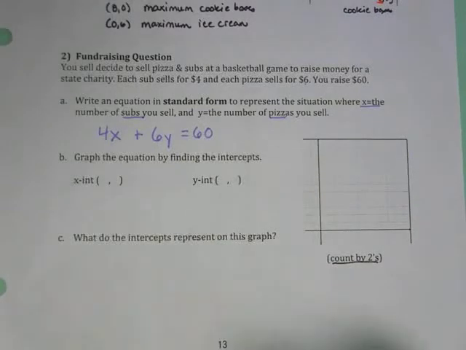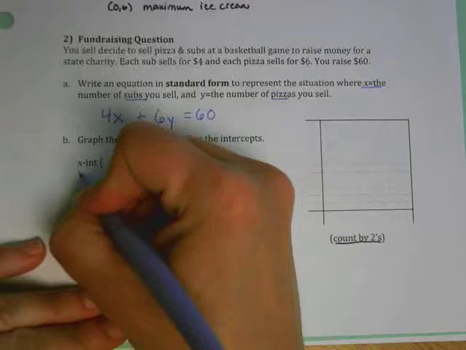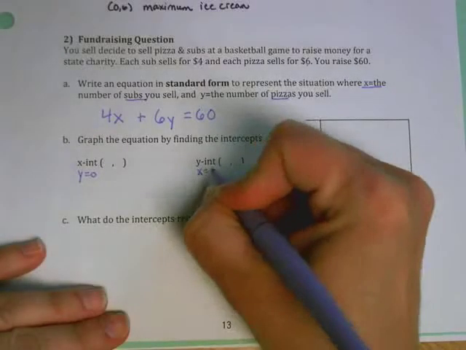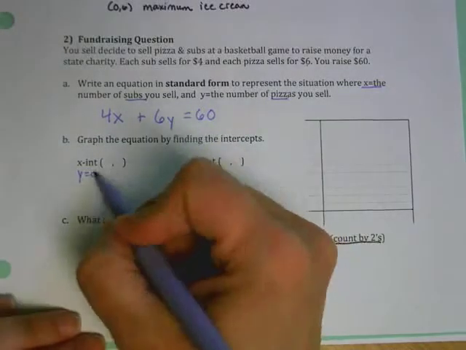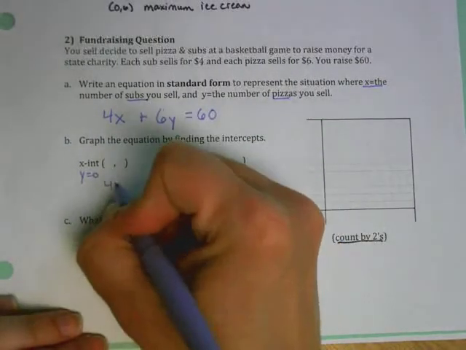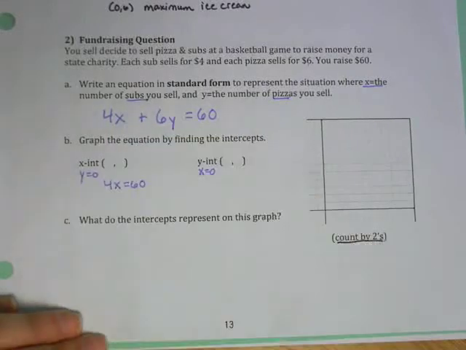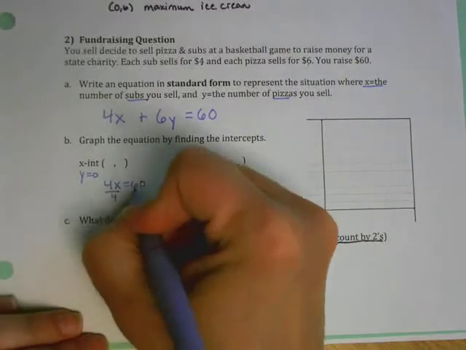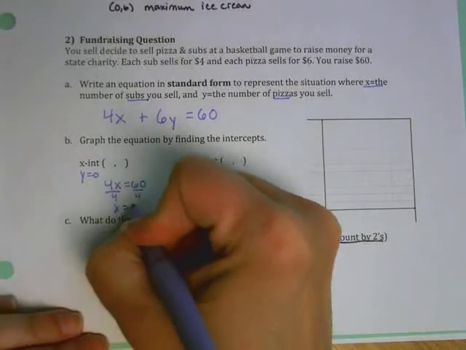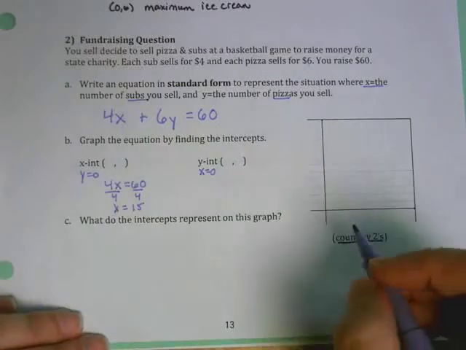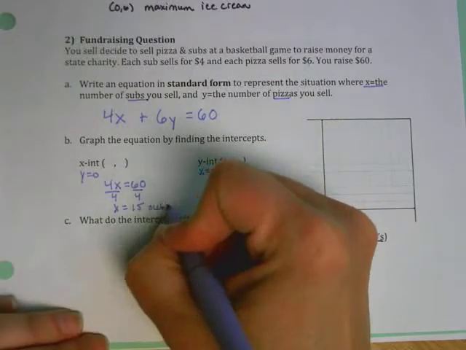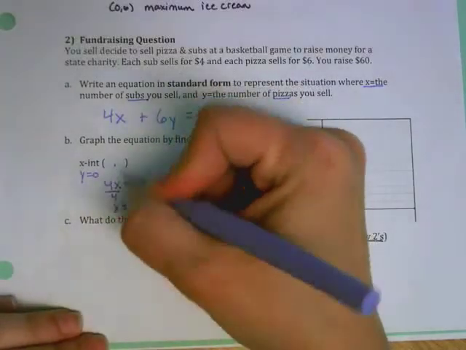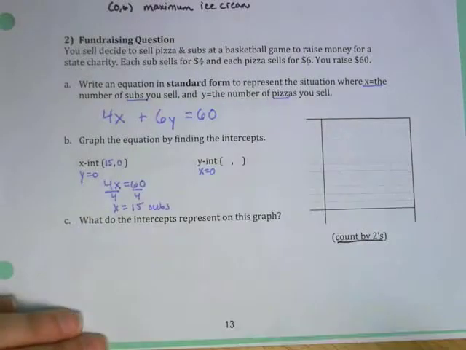Let's find our intercepts so that we can graph this equation. The x-intercept is y equals 0, y-intercept is x equals 0. If I plug in y equals 0, that term goes away. I end up with this. So I'm going to divide both sides by 6, and I get that x equals 15, and my x was my subs. So this is 15, 0.